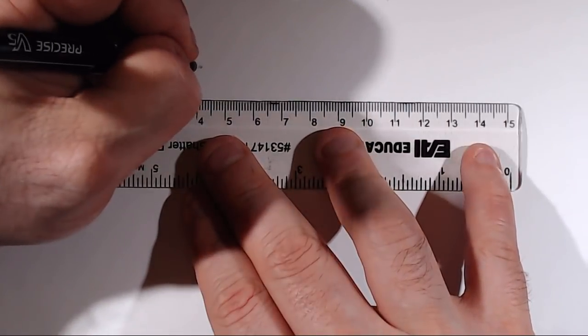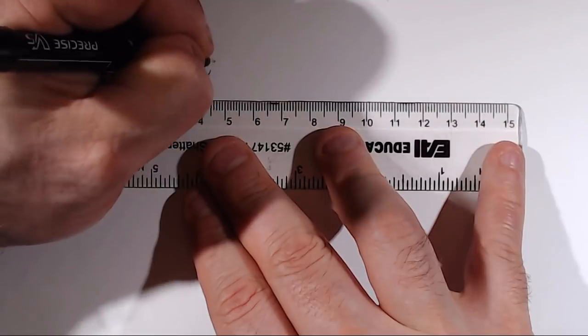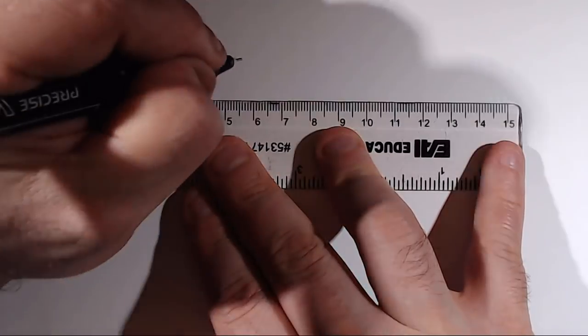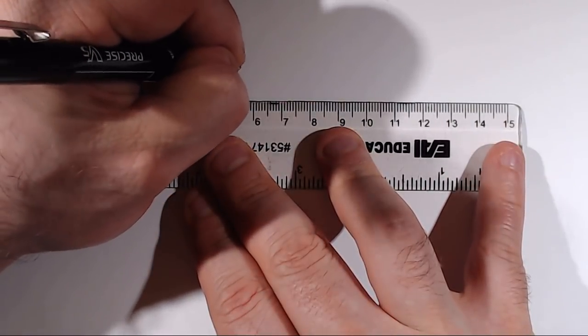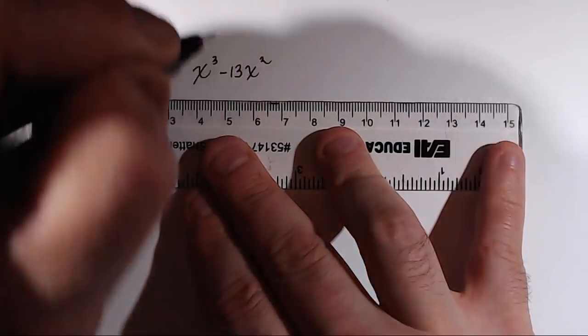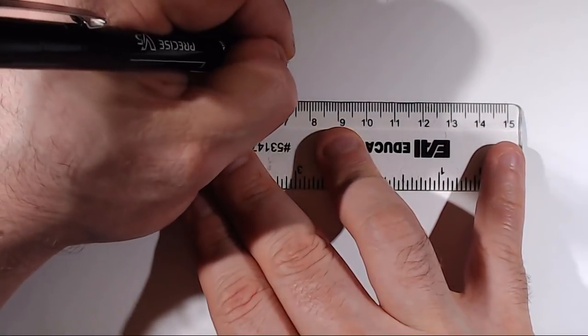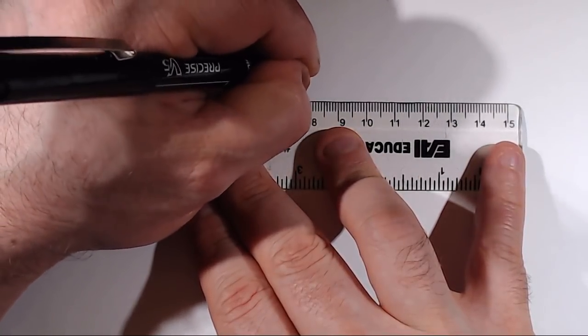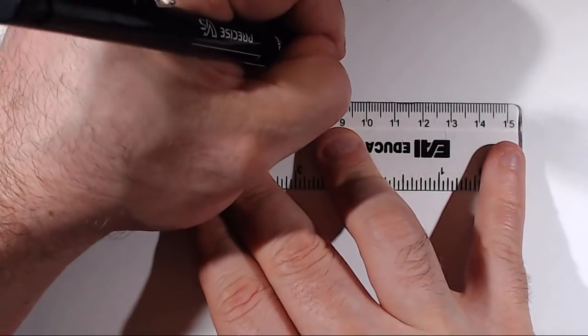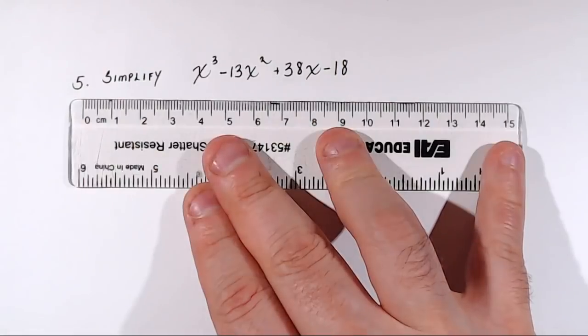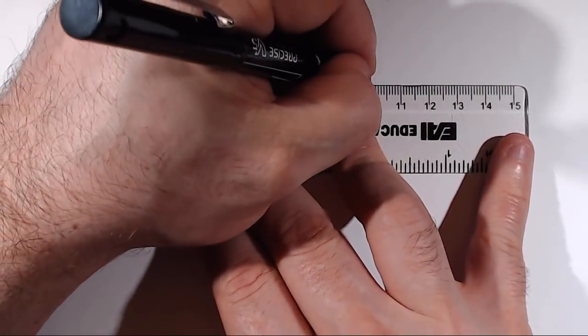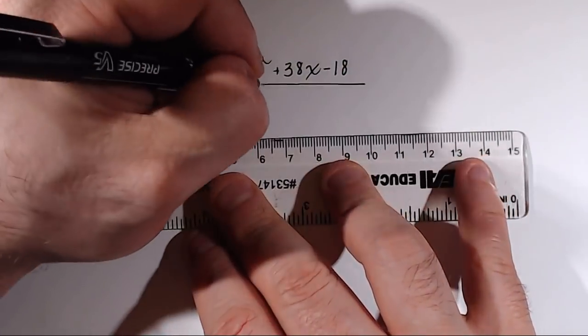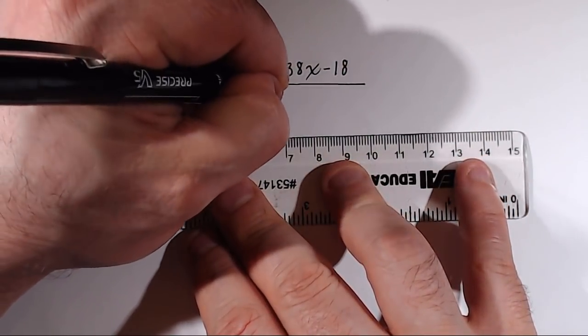And then they'll give you x cubed minus 13x squared plus 38x minus 18. And then they'll have a big fraction bar right here over x minus 9.